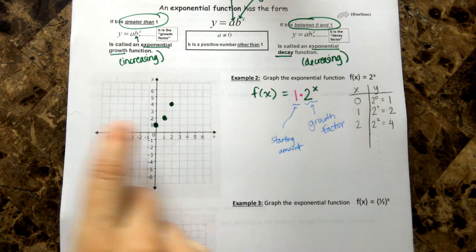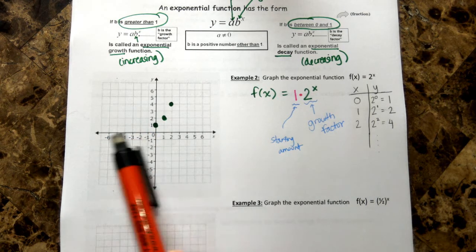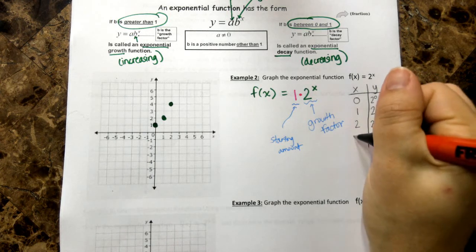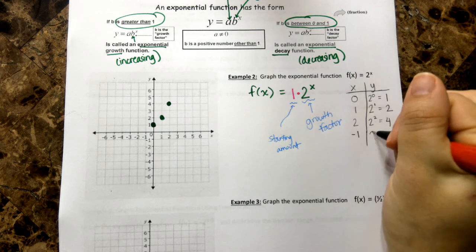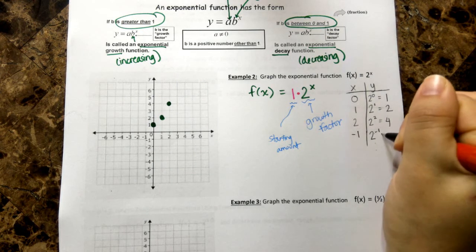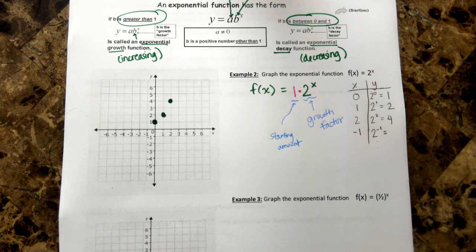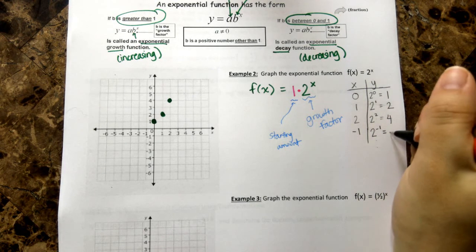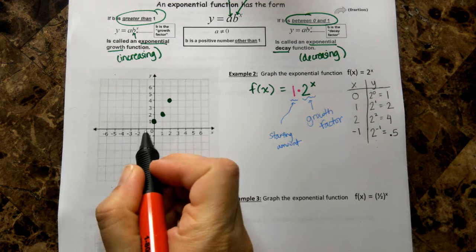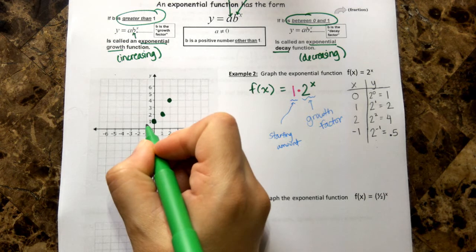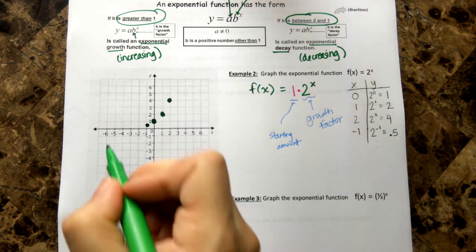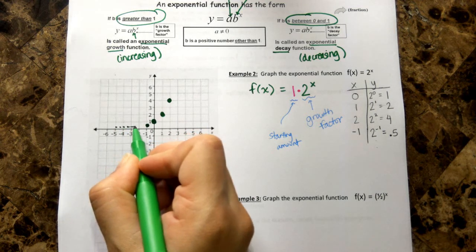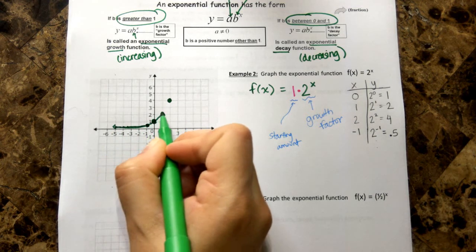It might be helpful to get some negative x values so you can figure out what's going to happen over here. So if you wanted to make a negative x value, let's say negative 1, the y value would be 2 to the negative 1, which, if you're not sure what that is, you can use a calculator to help you, but it's actually just going to be 1/2 or 0.5. So negative 1, 0.5, right somewhere around right here. Back 1, up half a spot. And once you have sufficient points, you can connect them with a solid line.